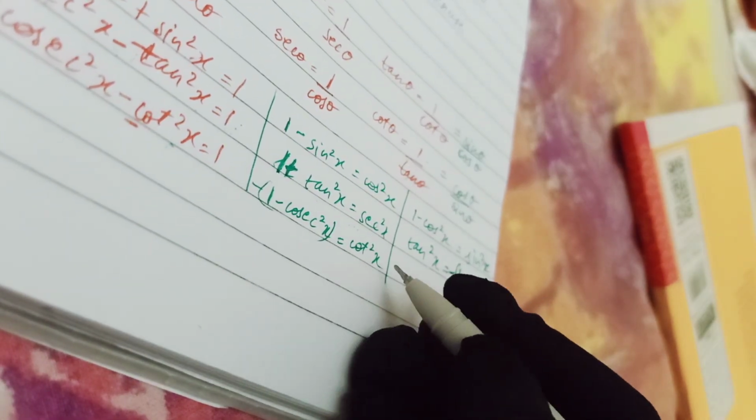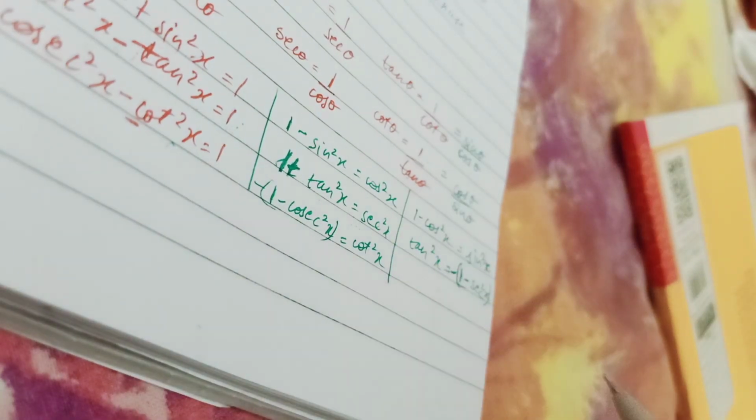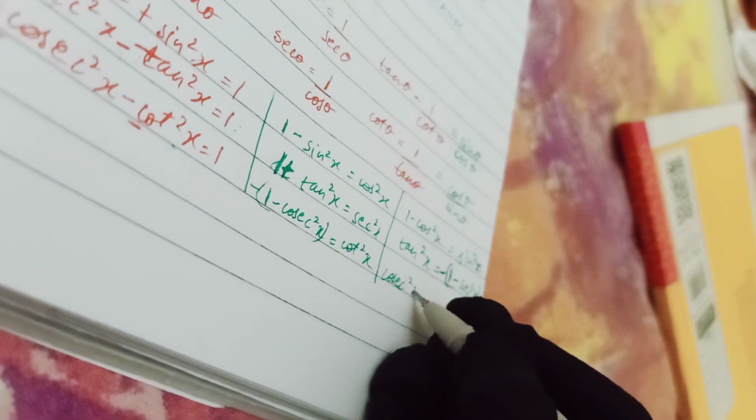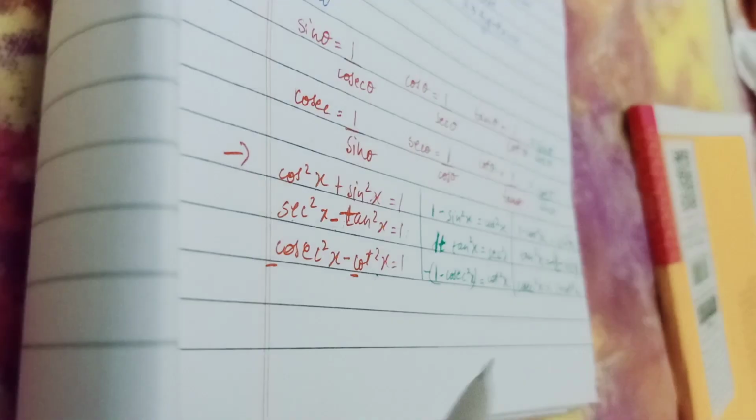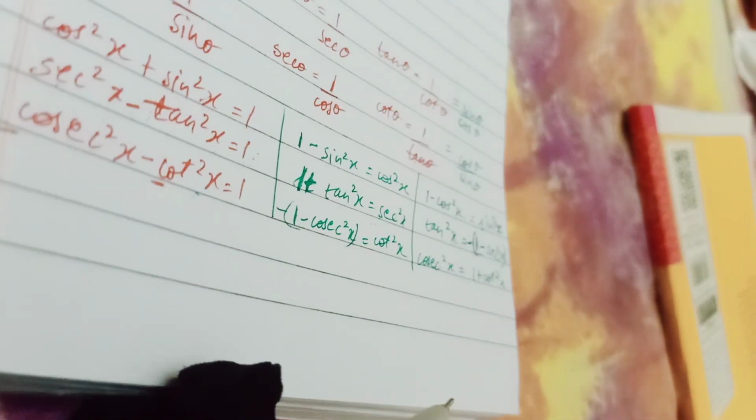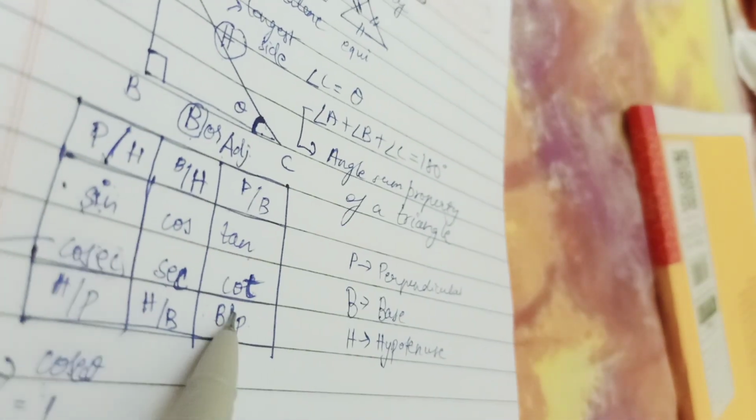Then next we need to find the formula for cosec square x. So cosec square x is equal to 1 plus cot square x. That's it. I hope you understood. Now, see, you only need to remember these three main formulas, and you'll remember everything easily, inshallah. And then this table is also very important for you to remember.